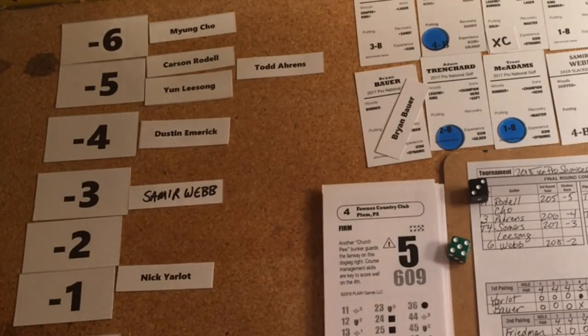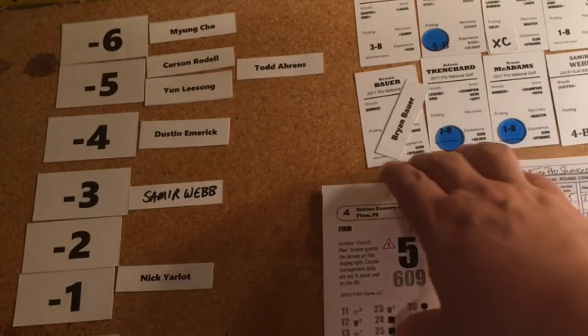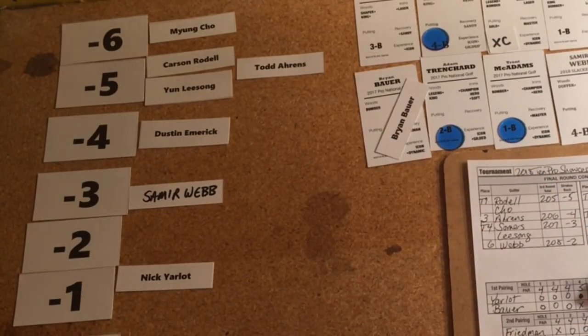And I'm going to give Adam Trenchard and Bruno Friedman a chance to make a birdie on 9. But at the moment, they are looking like they're going to be out of contention.